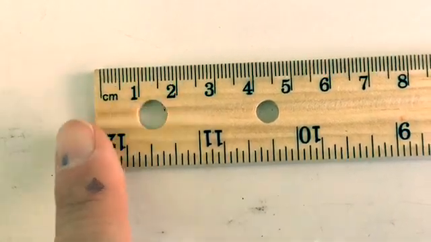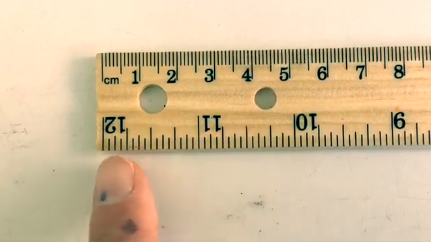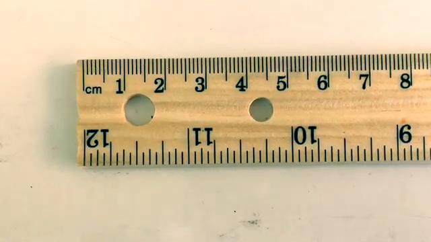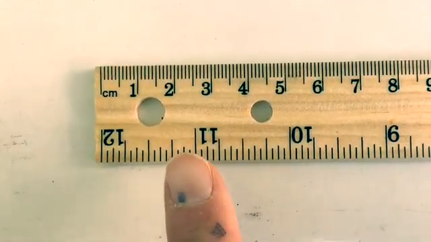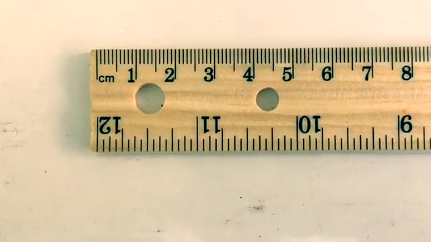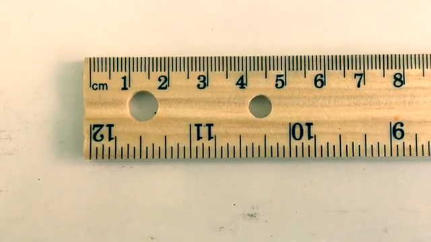So a centimeter, as you can see, is shorter, because even though this is upside down, you can still tell that from this 12 to the 11 is an inch. Okay, so it's about 2.5 centimeters per inch, but 1 centimeter is shorter than 1 inch.